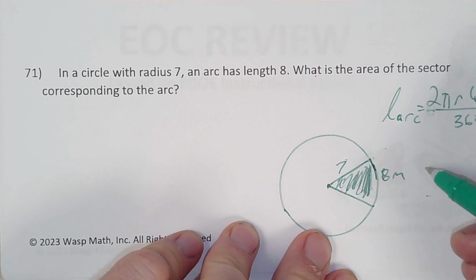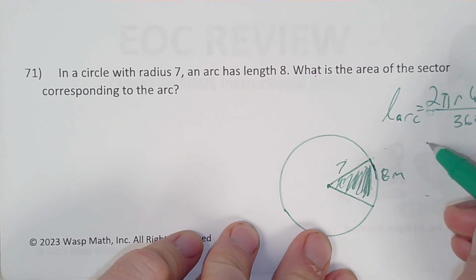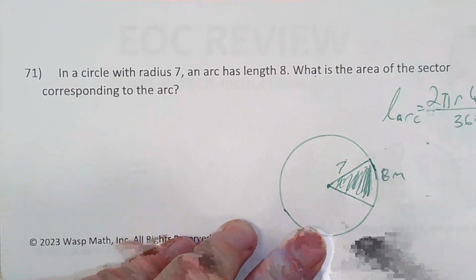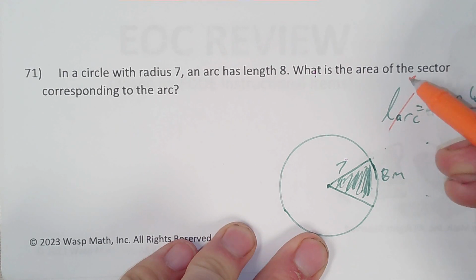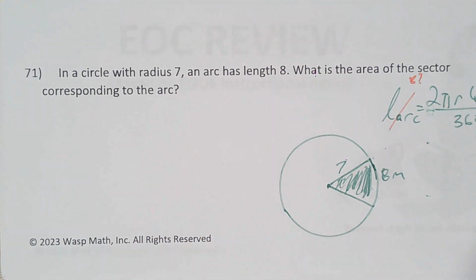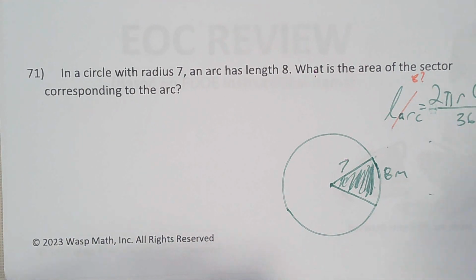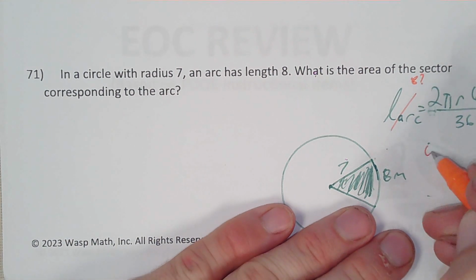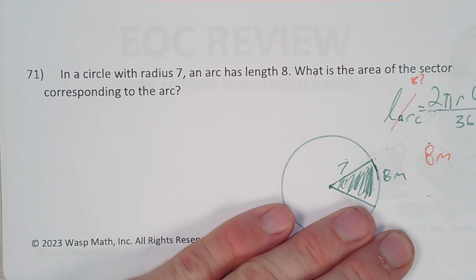So we know that this is 8 meters. Now we'll just plug in what we know. So this is going to be 8 meters equals 2 pi r over 360, right?